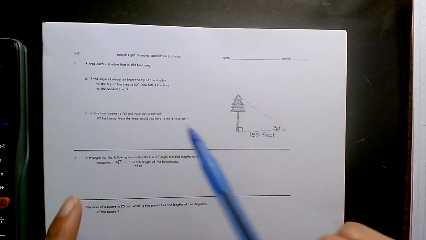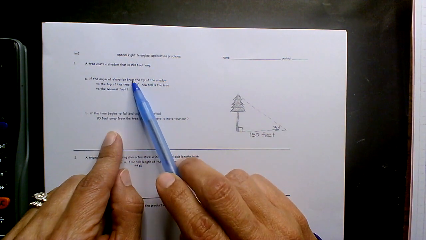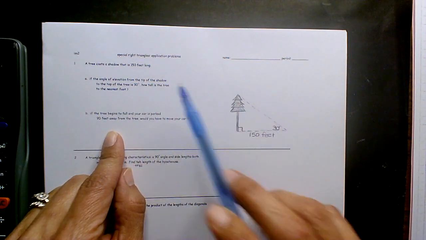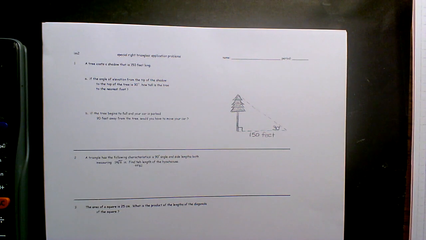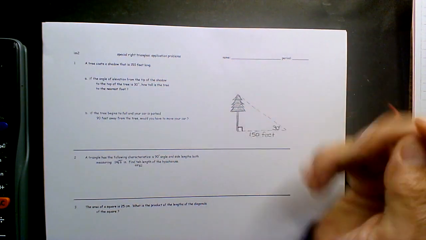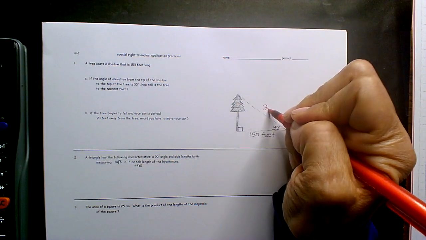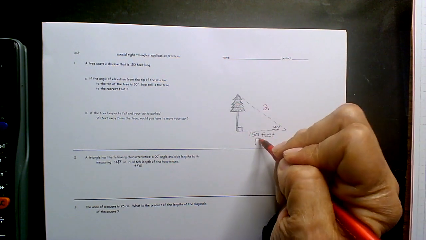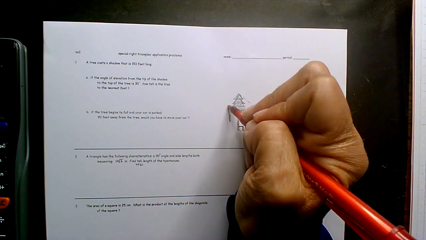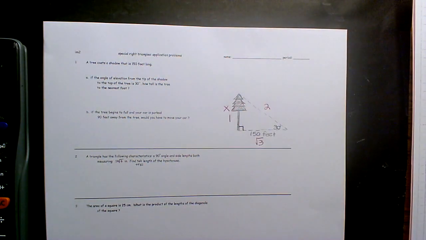So look, it says the angle of elevation from the tip of the shadow to the top of the tree is 30 degrees. How tall is the tree to the nearest foot? Okay, so let's find a red pen and mark it. If this is 30, this is 60, this is 90. 30 goes into 60 2 times. 30 goes into 90, rad 3. Okay, this is the X that I want.